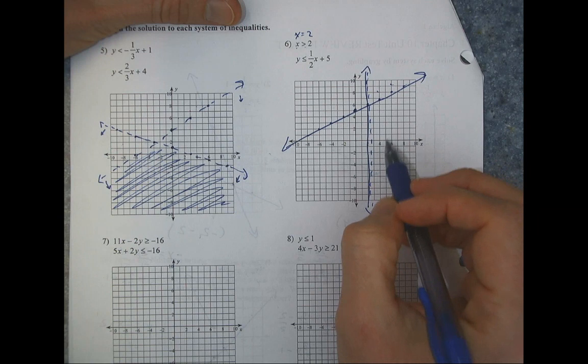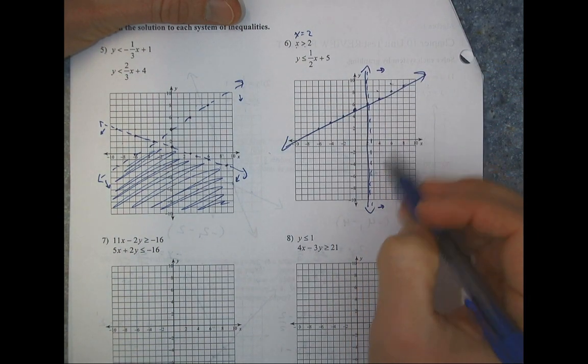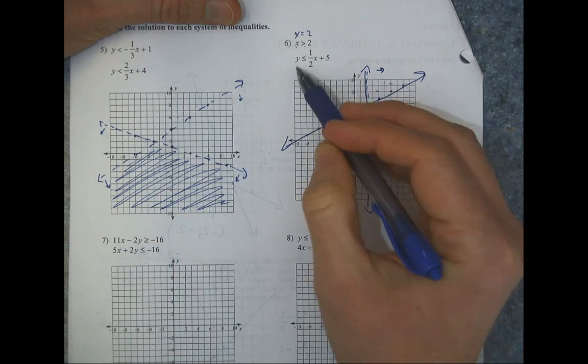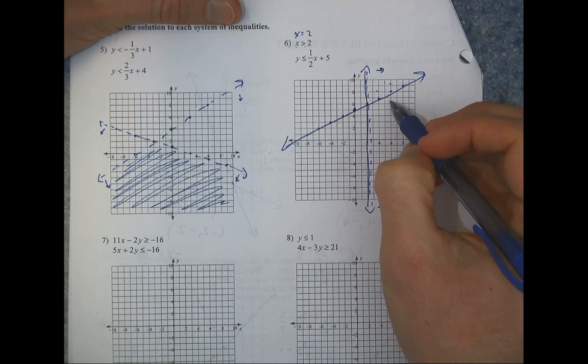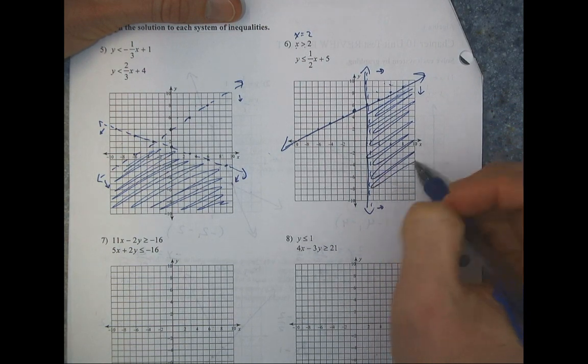So my shaded region is going to be to the right of this line, so it's either this region or this one, depending if it's greater than or less than this line. This one says less than, so less than this line would be underneath, which means this is my shaded region.